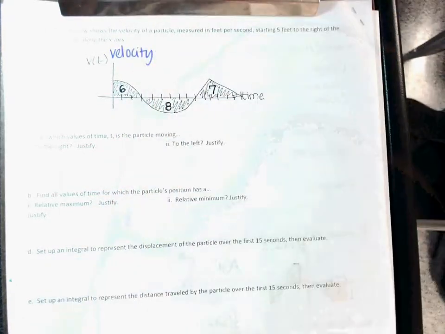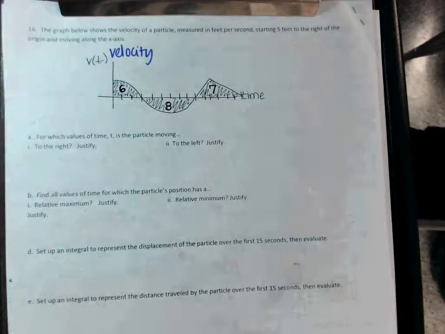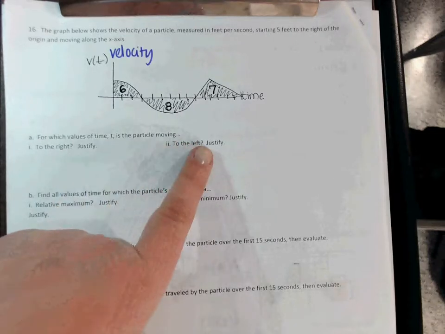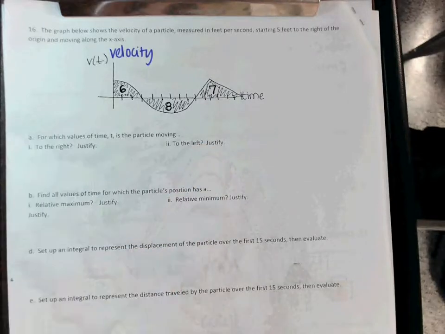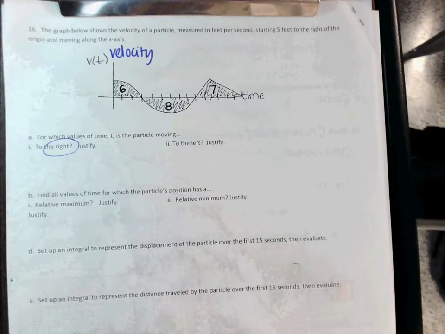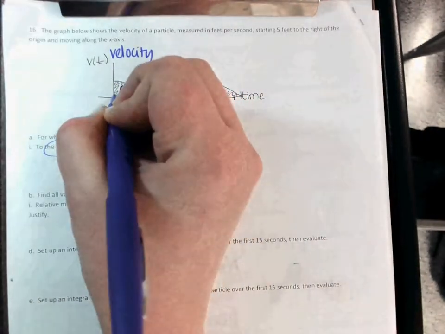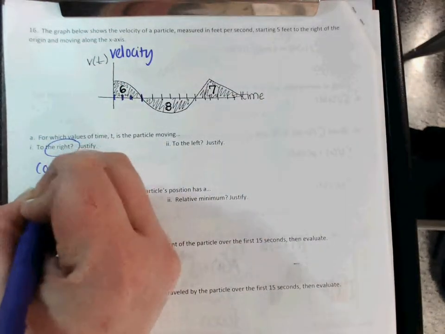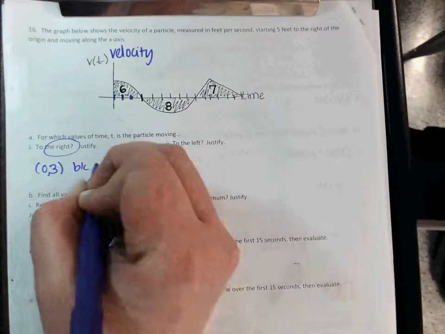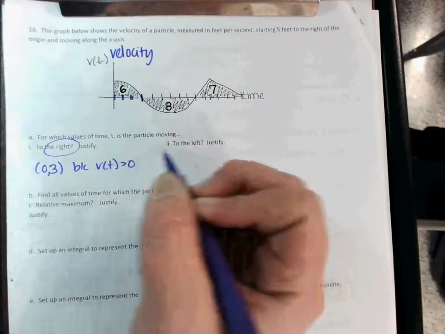velocity. How do I tell if the particle is moving to the right or to the left? What do I look for? Okay, positive or negative, which is above or below. Good job, Aaron. So if I want to be going right, I want 0 till 1, 2, 3. 0 to 3, because v of t greater than 0.